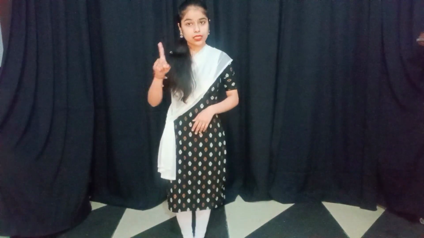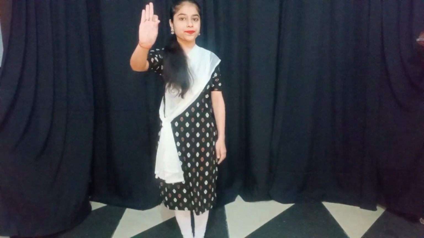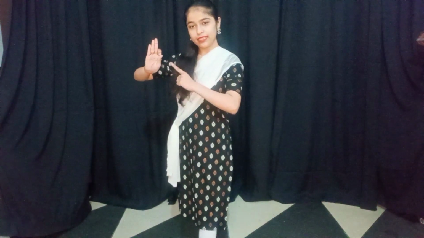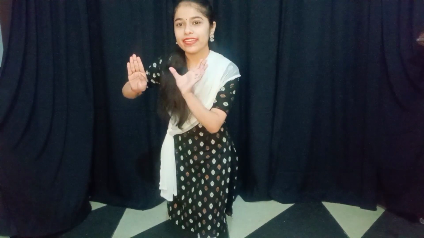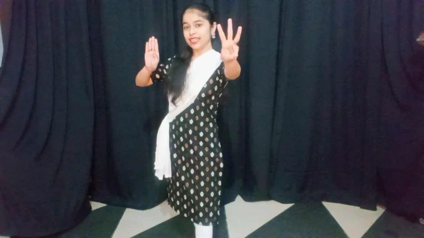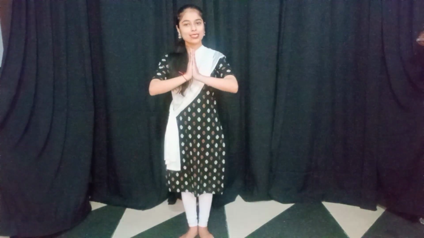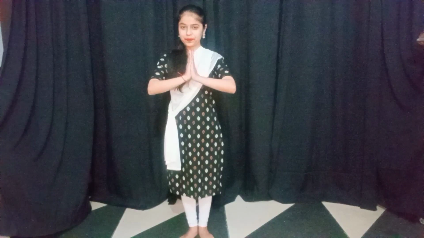The first is this. Let me show you this. This is the Aral Mudra. We call it Aral Mudra. The second is this. This is the Pataka Mudra. Don't call it the firecracker Pataka. It's the Pataka. Okay, now the third. This is called the Anjali Mudra.